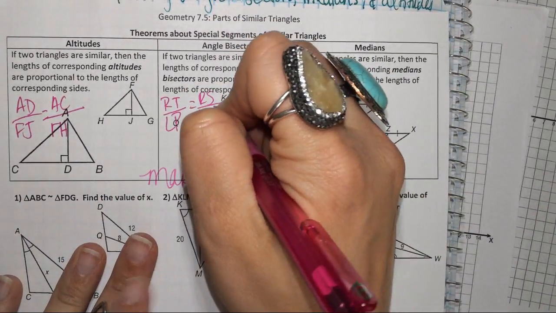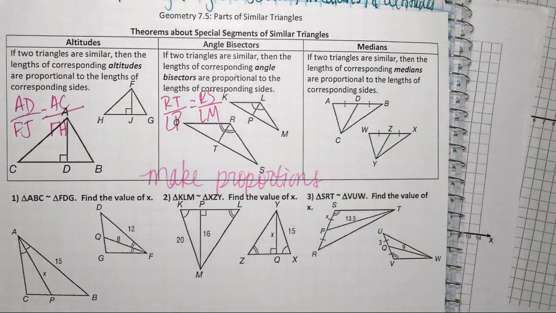And if I wanted that to be equal to RS, what side is proportional to RS? Oh, LM. If you said LM, take a point, because I think someone whispered it, but we're just not very loud.